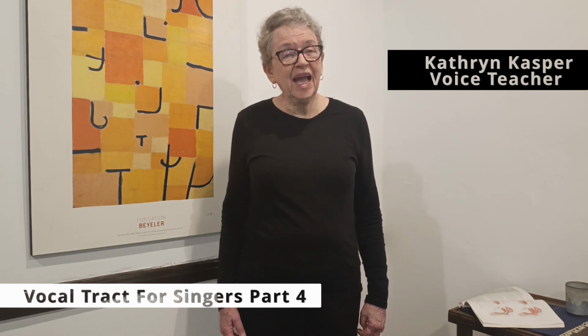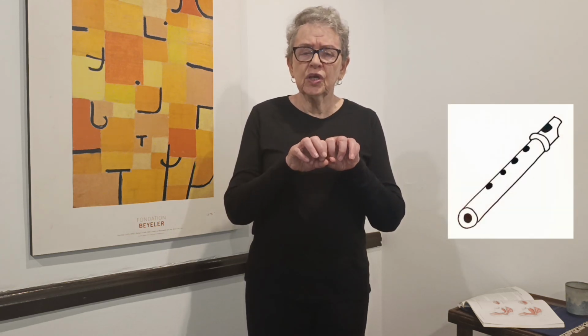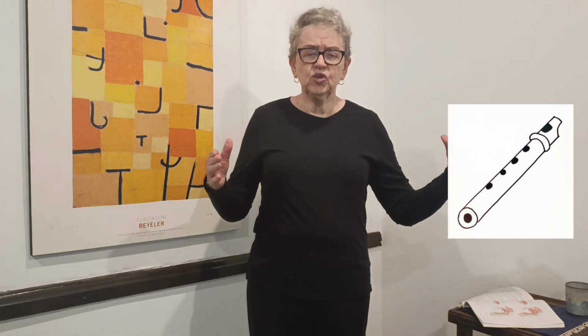Okay, today I'm going to be talking about the vocal tract. The vocal tract is from the cords, the vocal folds, right here to the lips. It's very short. Now think about a flute. A flute is a very simple instrument. It's a tube, about 2 feet long, maybe.